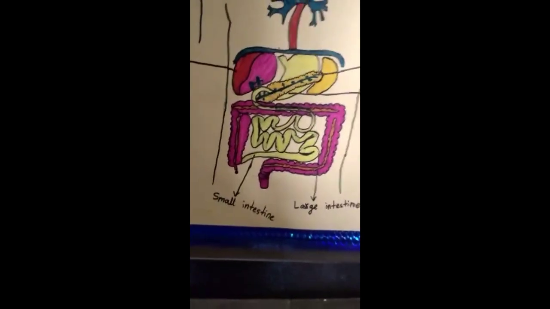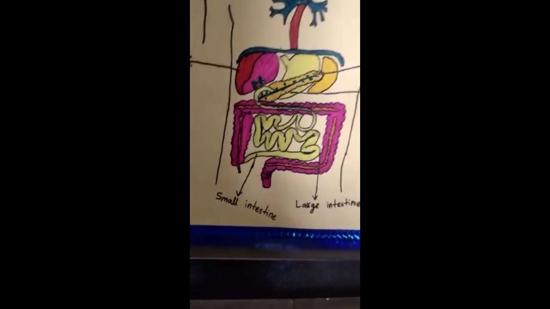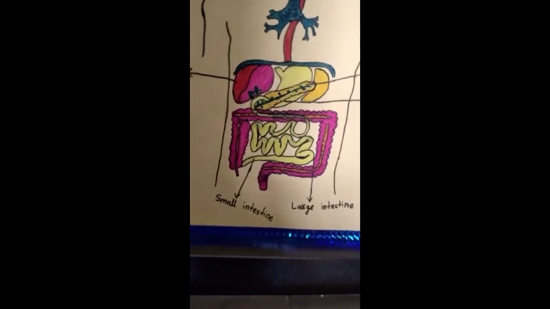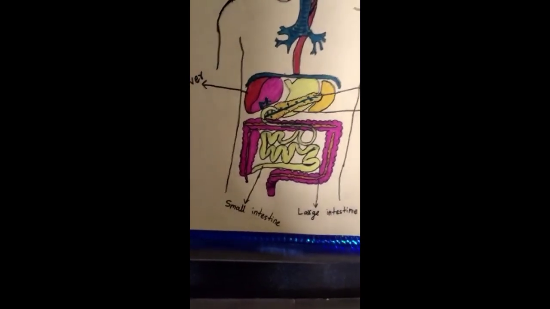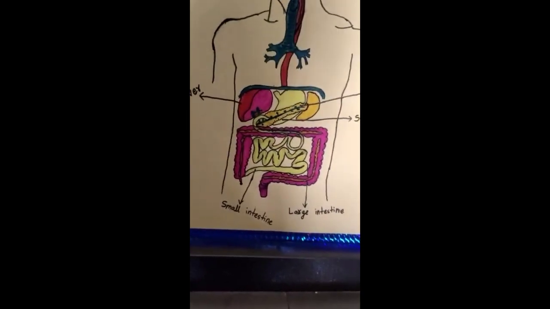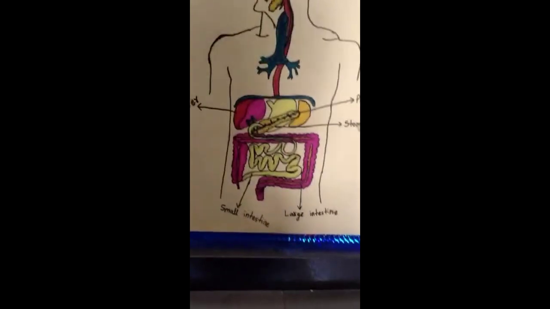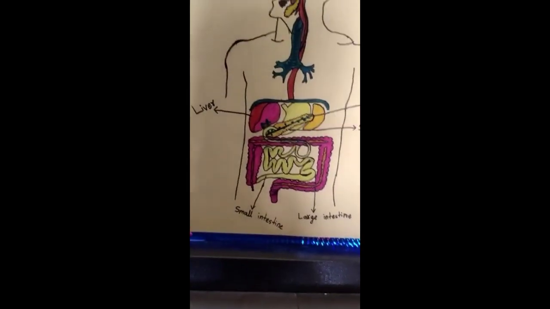The gallbladder is situated below the liver. It stores the bile, the digestive juice secreted by the liver. When needed, bile is carried into the small intestine.